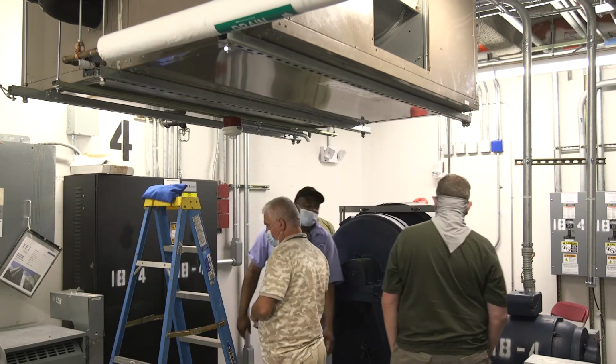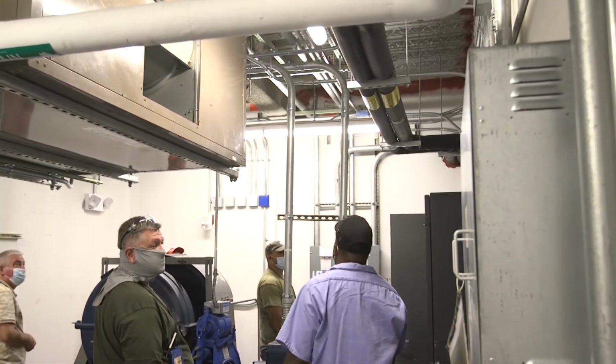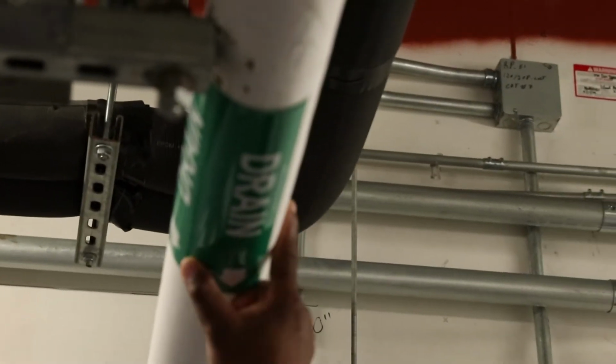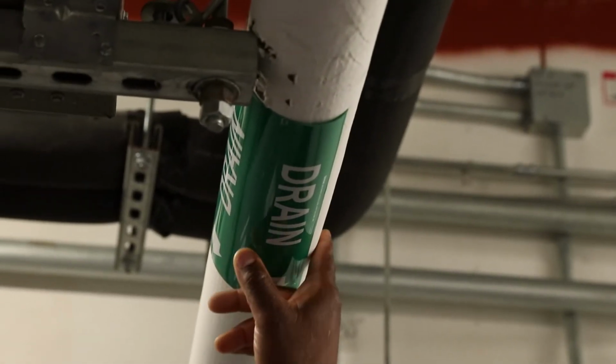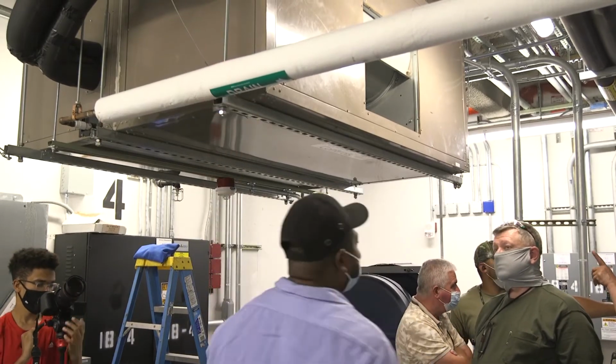And of course, these are the refrigerant lines, suction and liquid. And the drain line, which you have to periodically maintain by making sure it's clear.